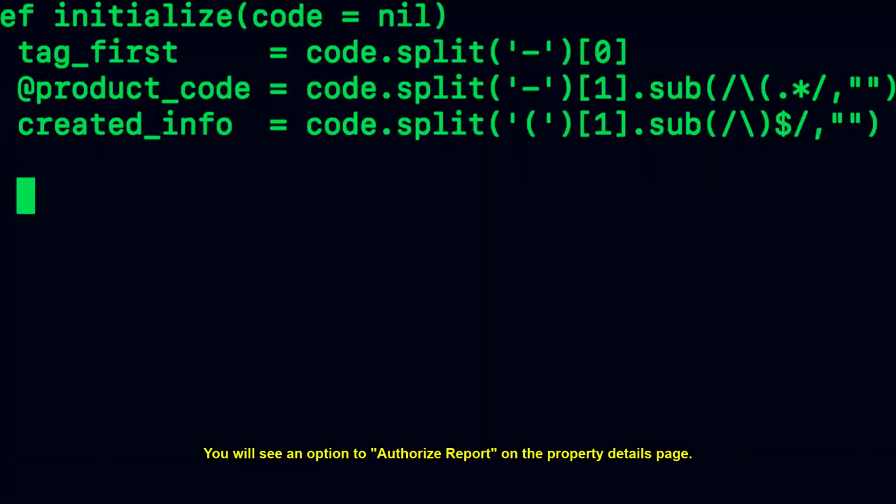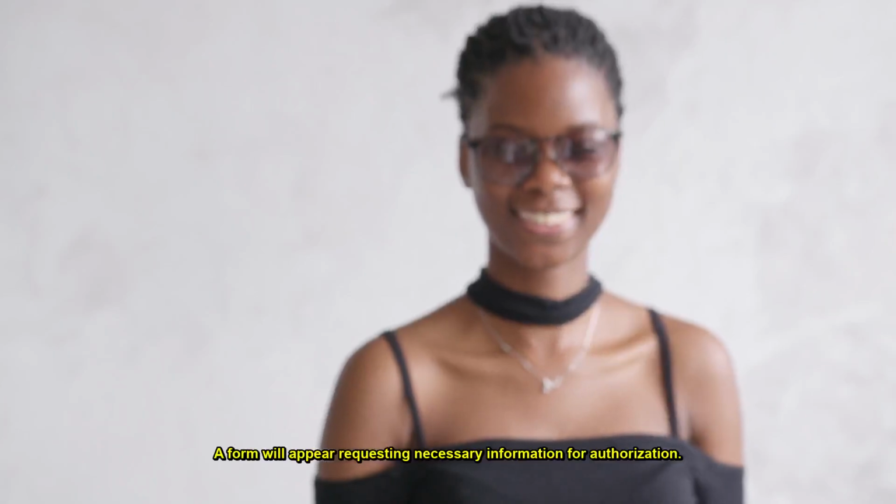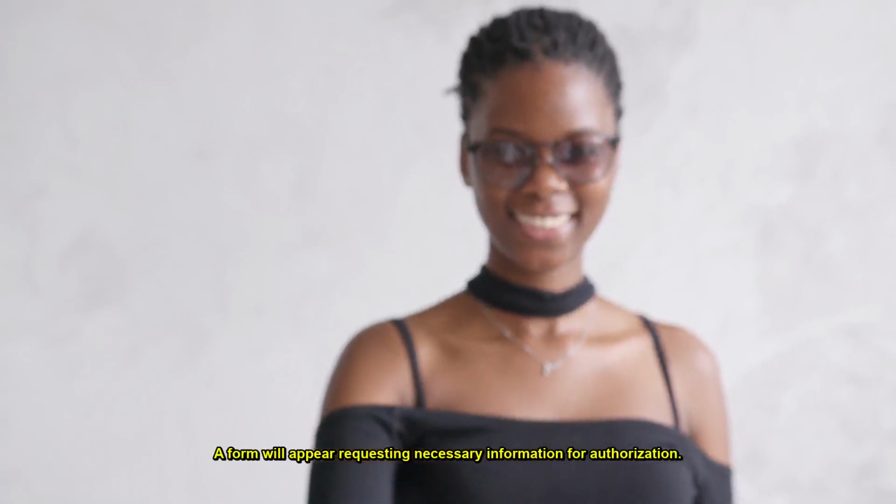You will see an option to authorize report on the property details page. Click on Authorize Report to proceed. A form will appear requesting necessary information for authorization.